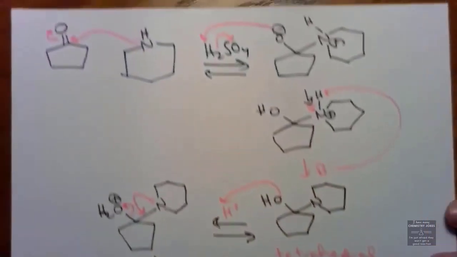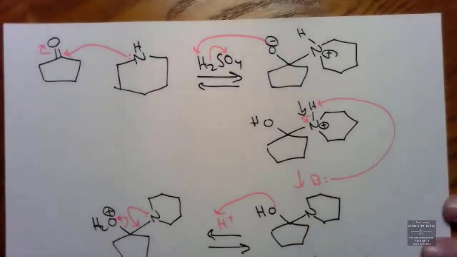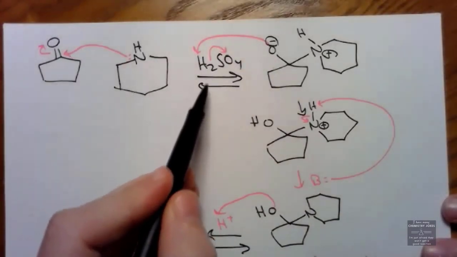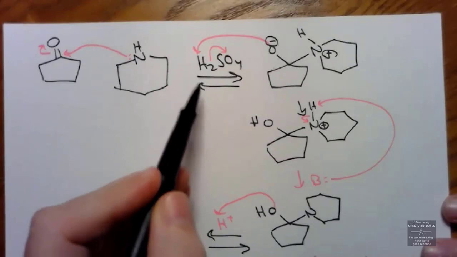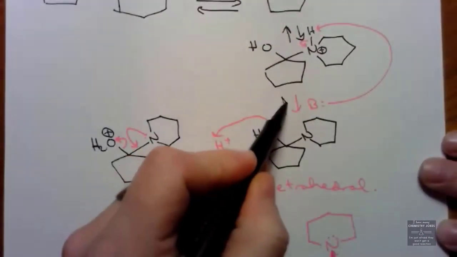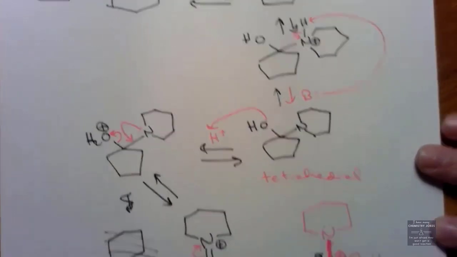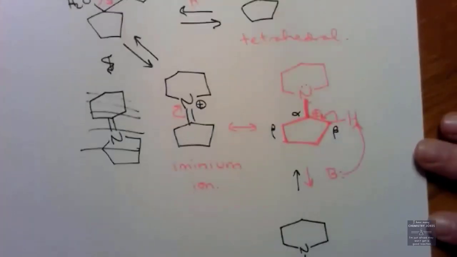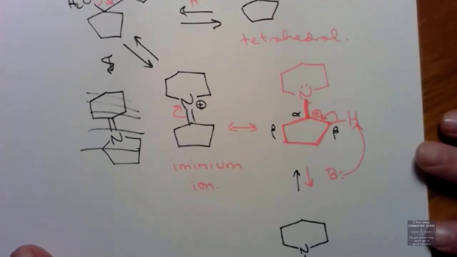Two more small points to make about this enamine formation. Like the last one, this one started out written as an equilibrium, and then I stopped. Well, actually, I did do it right there. Go me, hooray. This is an equilibrium process. This whole reaction, just like the last one, is an equilibrium process. All of the steps are totally reversible.